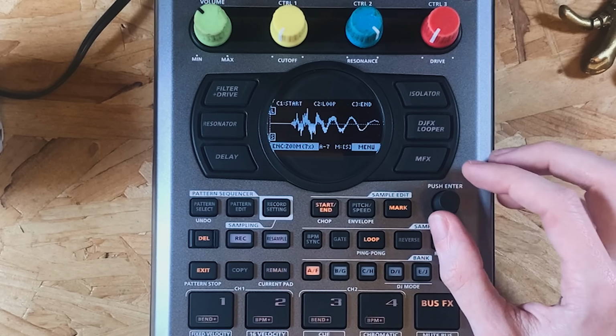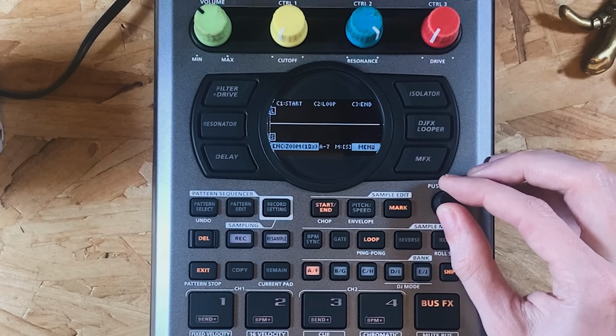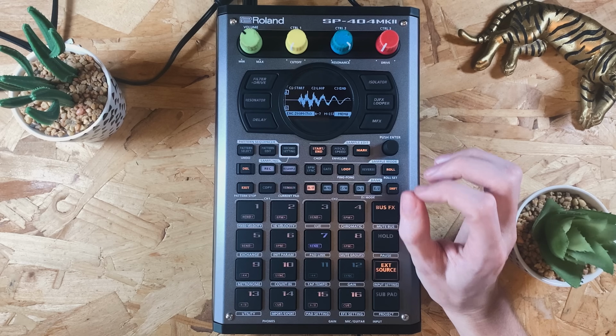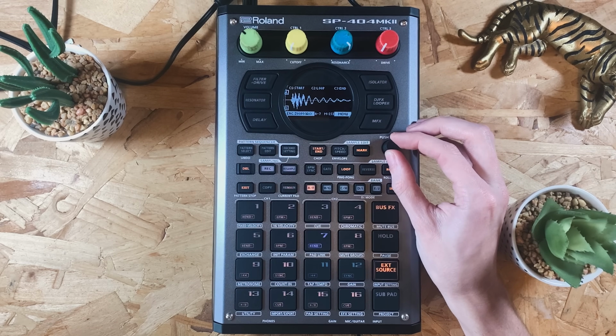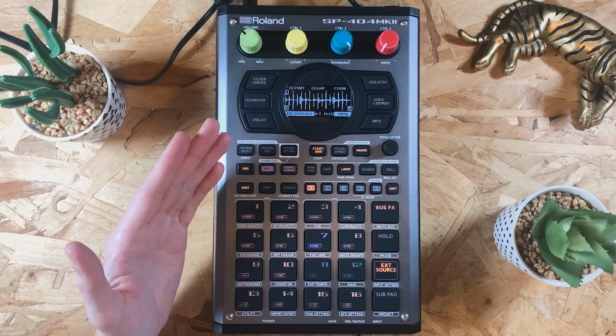So I can actually even see at the start of this one there's a little gap which I could go back and trim out. And being able to go into 11 times zoom, it's just so useful for getting those loops. And like I mentioned as well, with the resample workflow where you do need to get good loops, this is a really neat feature.